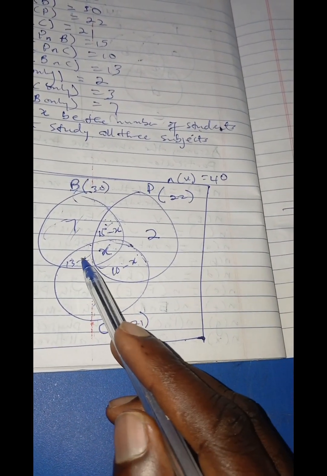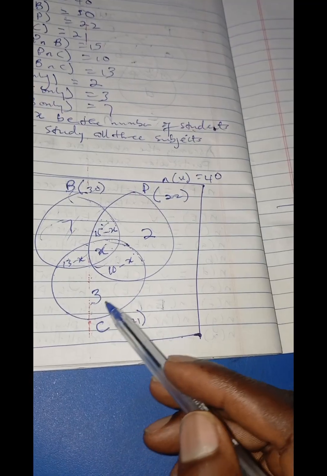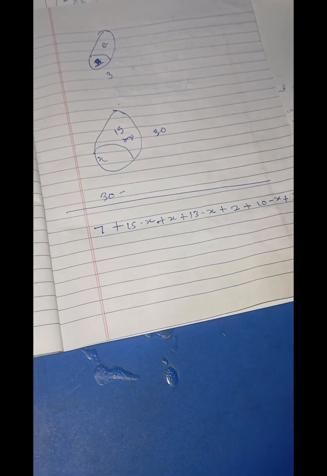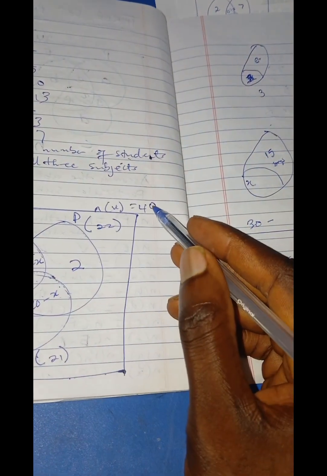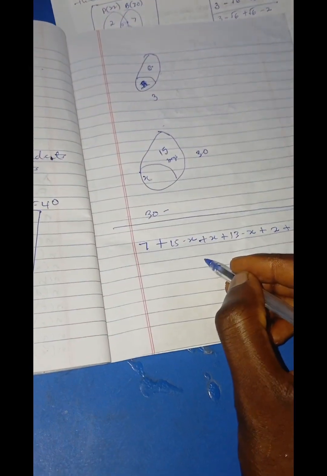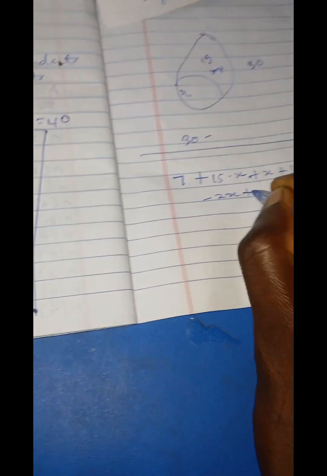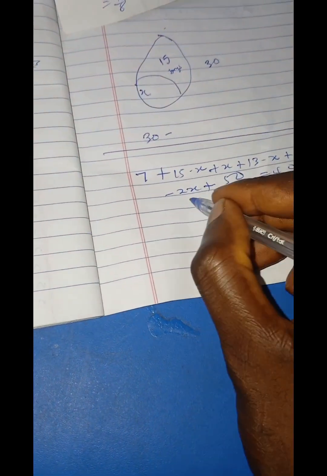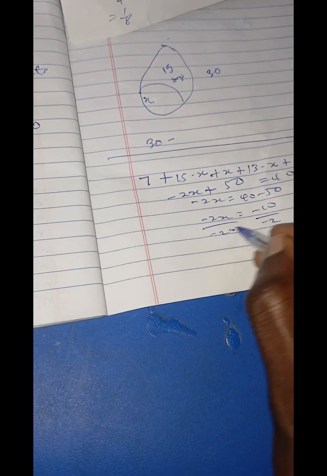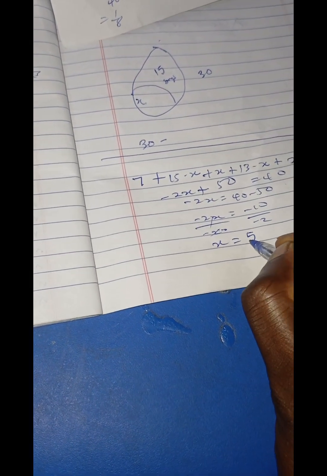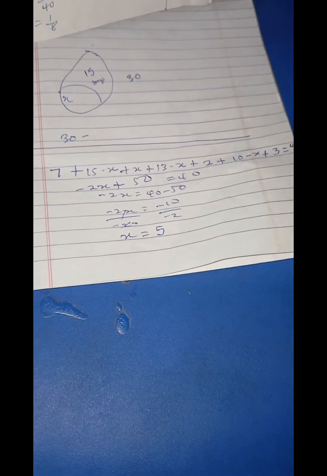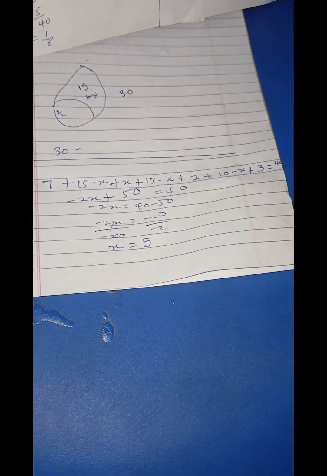Since we've already written this and this, we are left with just this. So plus 3, which should be equal to the entire thing, the universal set 40. Then we make x the subject. So you can see that x is still 5. So no matter the method you use, you are getting the same thing.